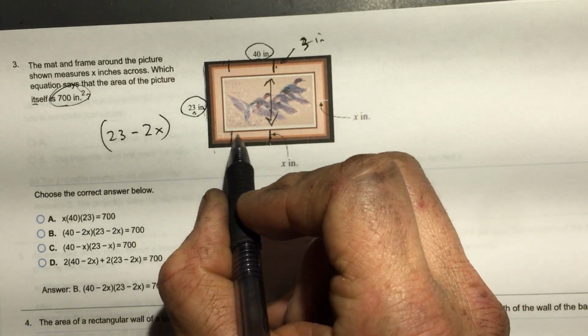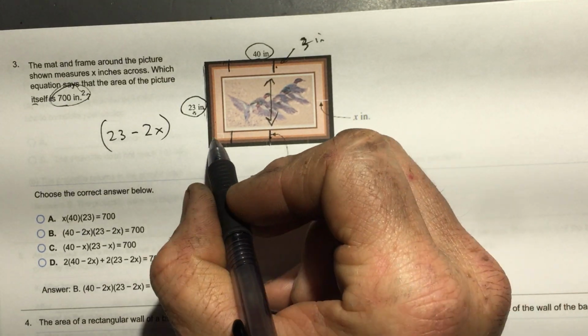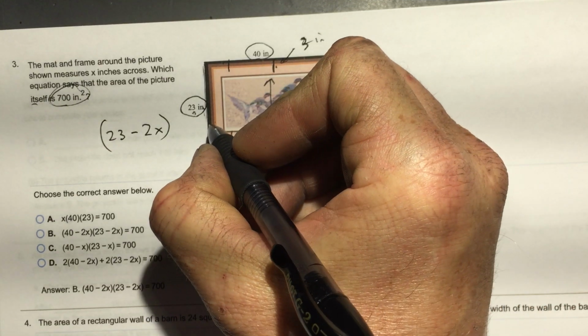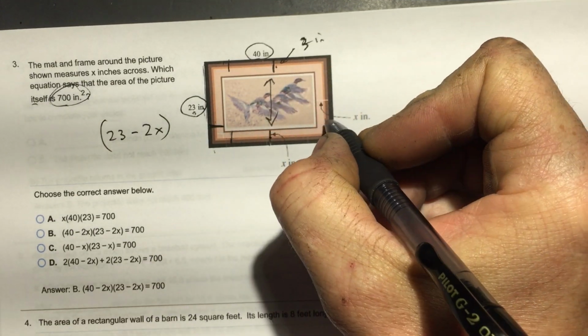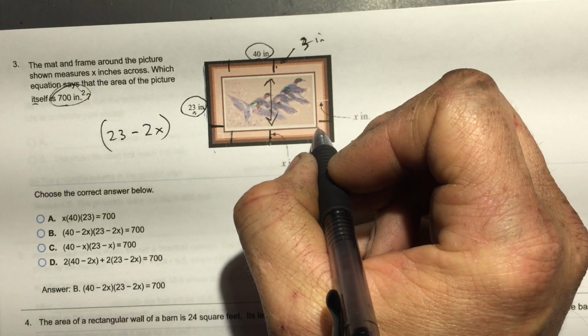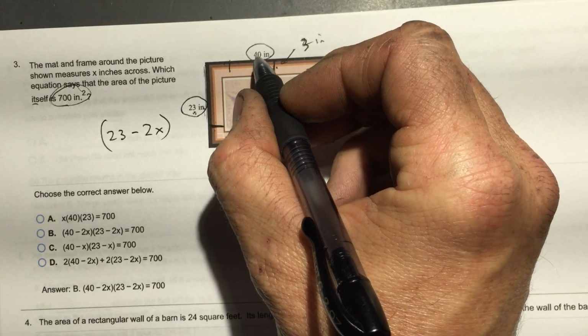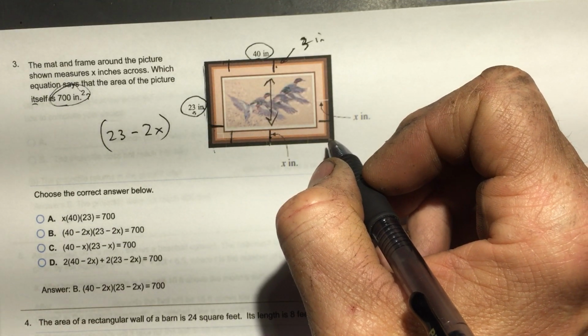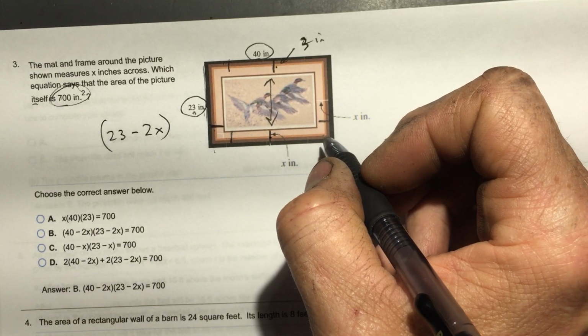Now, how long would it be here? All right, well, the length of this picture with the frame is 40 inches. And it's the same thing. I got this value here and this value here. I'm going to have to subtract off. So if this is 2 and that's 2, then it's going to be 40 minus 2 and 2, or 40 minus 4, which would be 36 long.